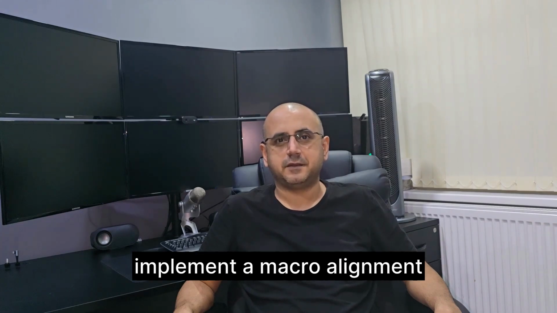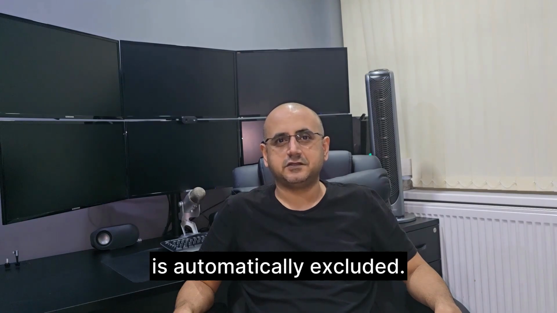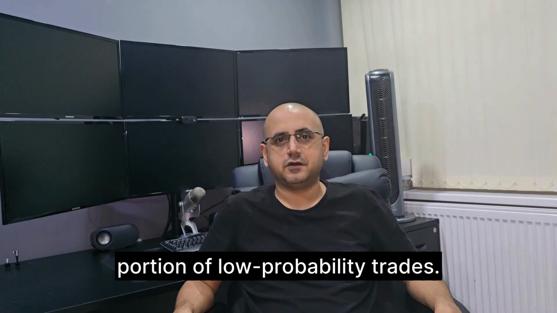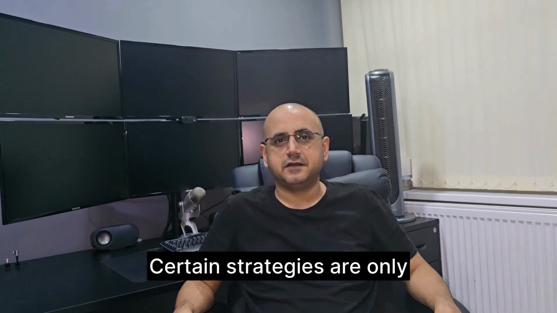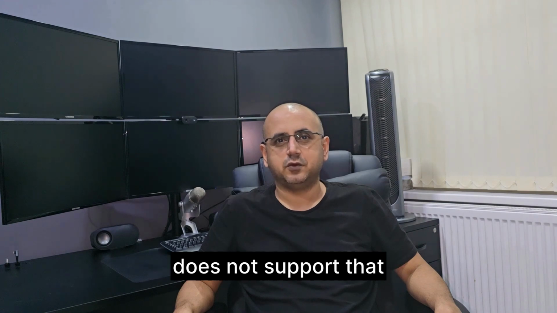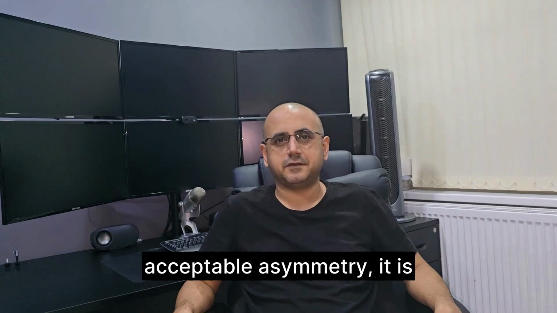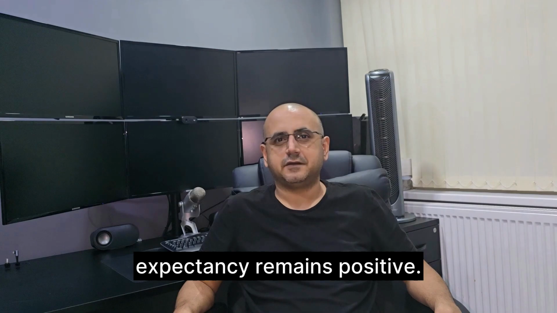For example, you might implement a macro alignment filter. If a trade does not align with your defined macro bias, it is automatically excluded. This removes a large portion of low probability trades. You might also implement a regime filter. Certain strategies are only valid in specific conditions. If the current environment does not support that strategy, it is not used. Another filter could be risk-reward. If a trade does not offer a minimum acceptable asymmetry, it is rejected. This ensures that even if your win rate is moderate, your overall expectancy remains positive.